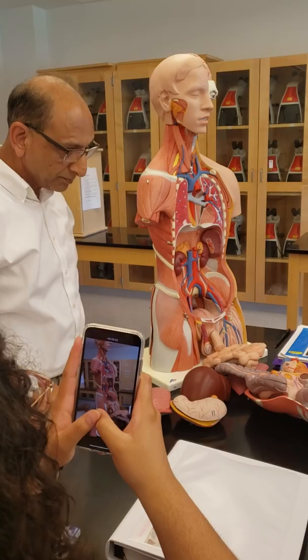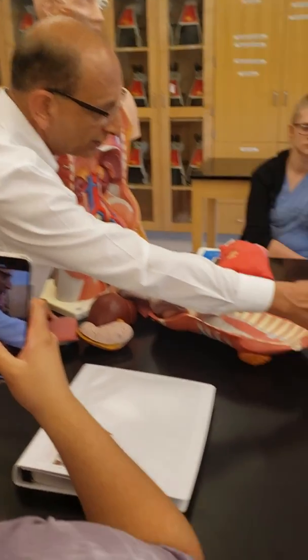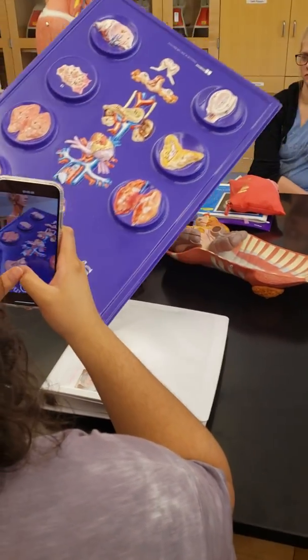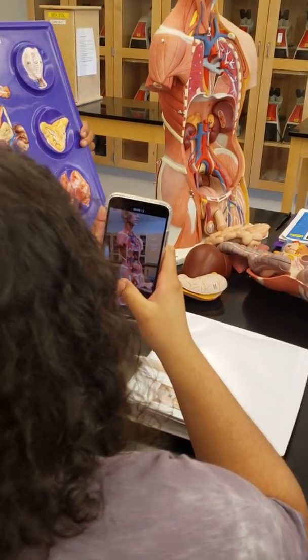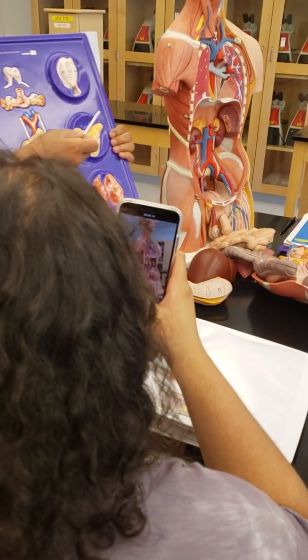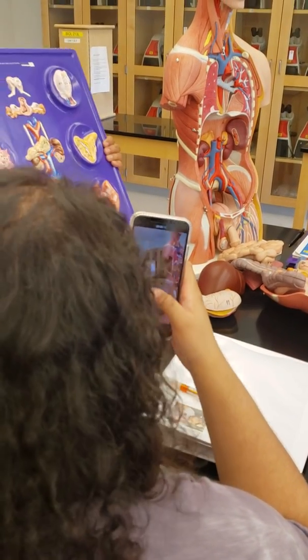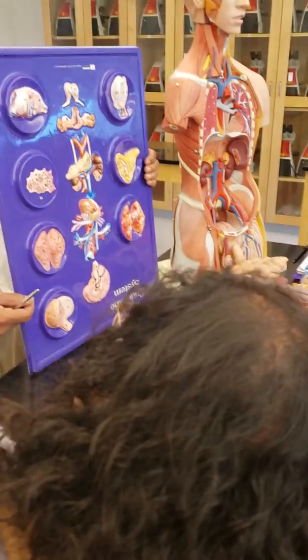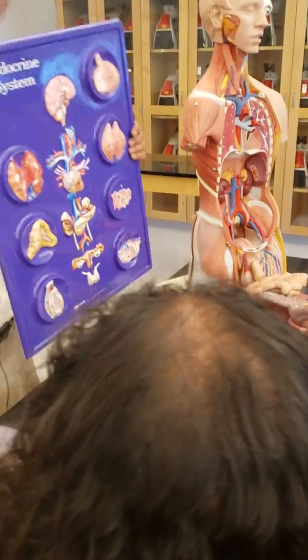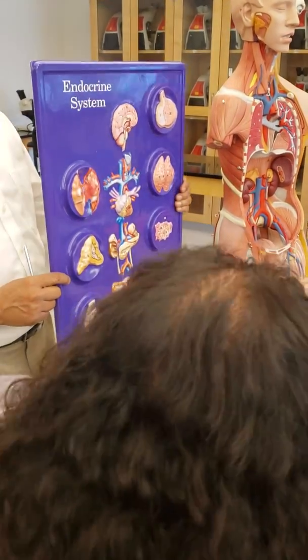Now, let me grab this thing here. Can you see from this? Okay, here. It's upside down. Where's that? It's upside down? Yeah. You like this way better? Yeah. Okay.